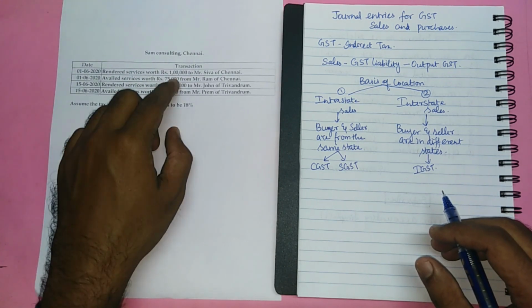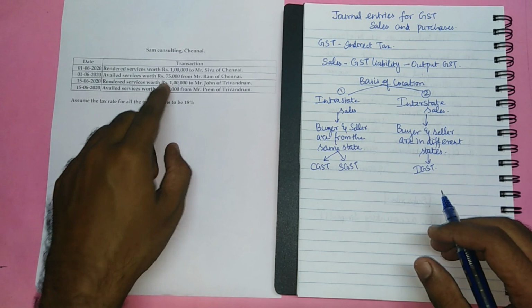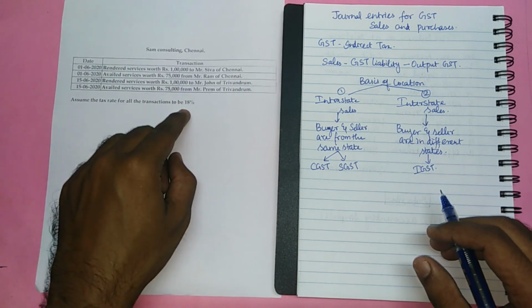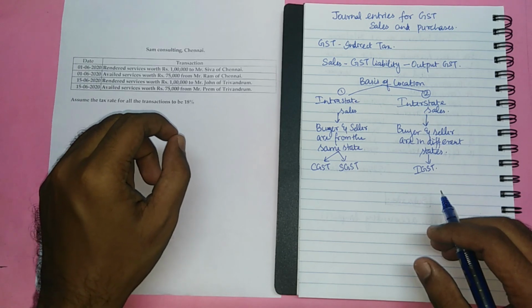Since the value of service is Rs 1 lakh and the tax rate we have assumed to be 18%, the total GST liability is Rs 1 lakh into 18%, which results to Rs 18,000. This 18,000 should be equally allocated between CGST and SGST, as this is intrastate provision of services.